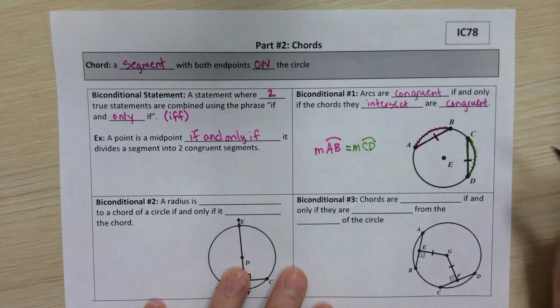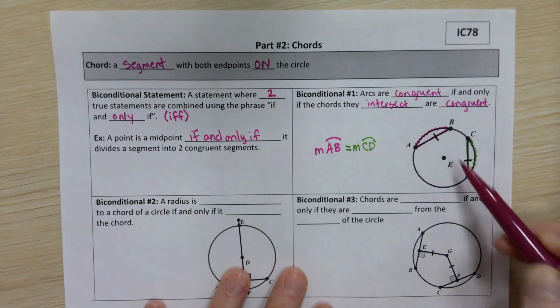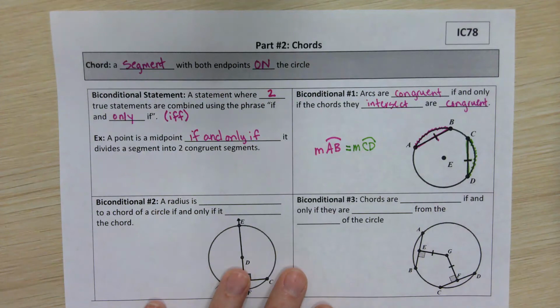And we could also work in reverse. So if we had known that these arcs were exactly the same measure, then we'd be able to mark that the chords were congruent as well.